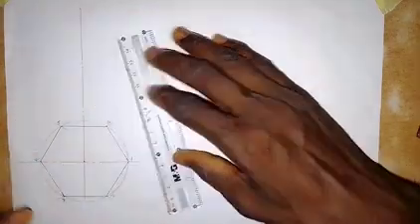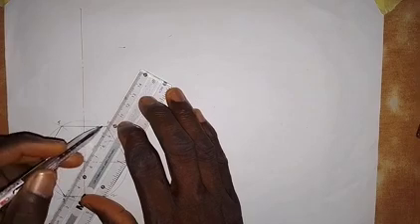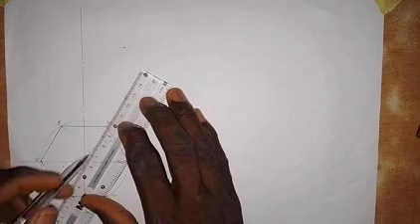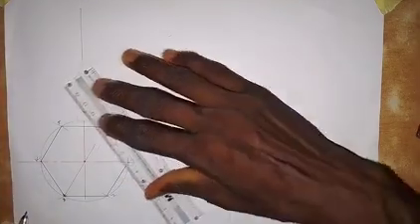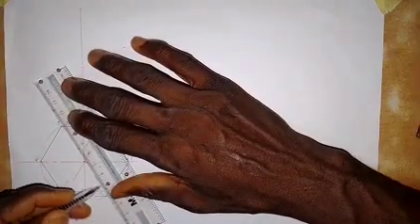So here we have the hexagon in place. Then the next thing that we are going to do is join the diagonal of corners 6 and 3 together, and then we join 2 and 5 together like this.